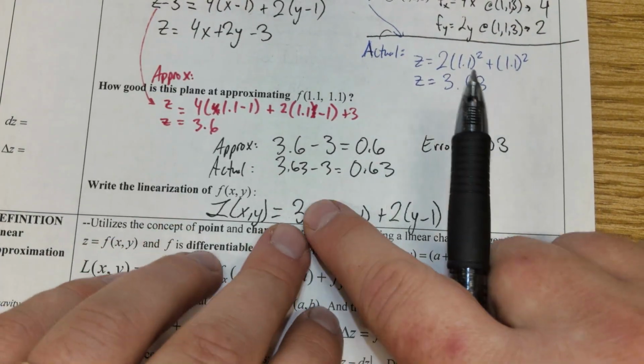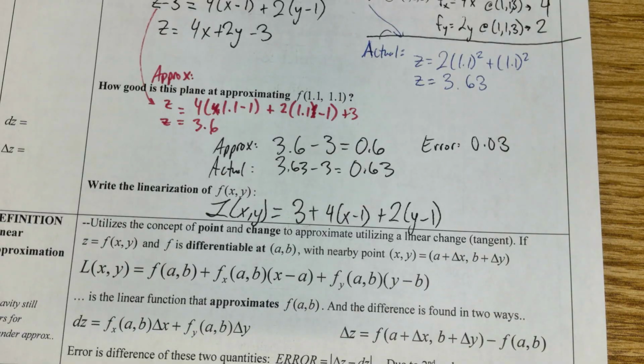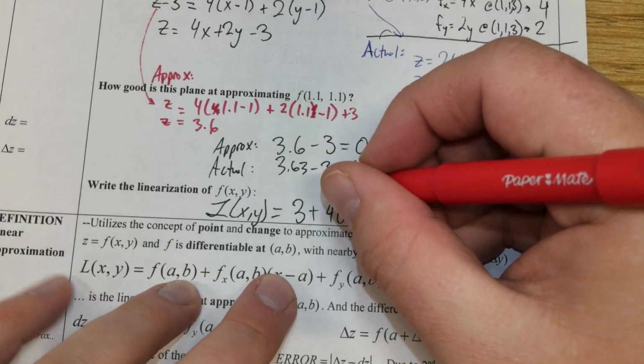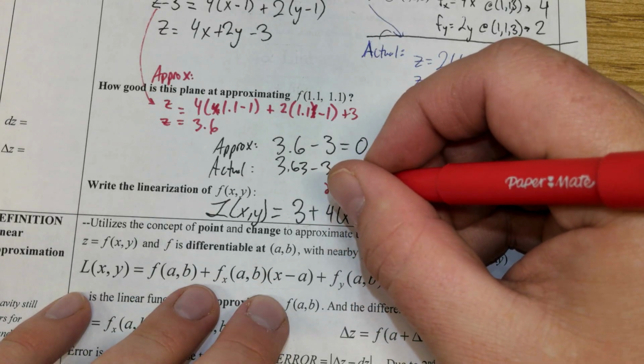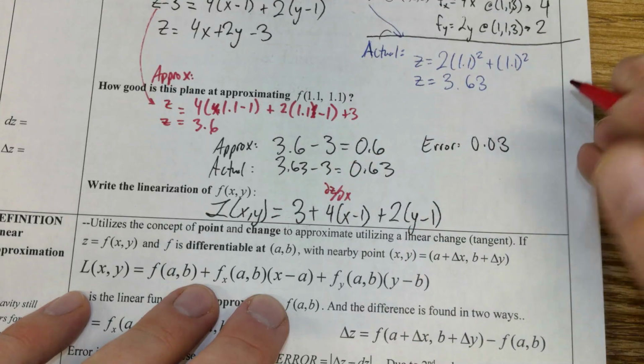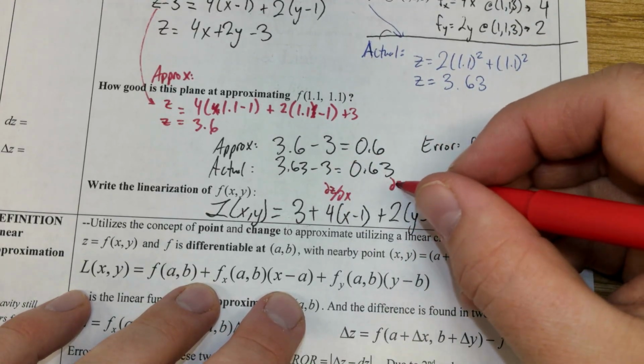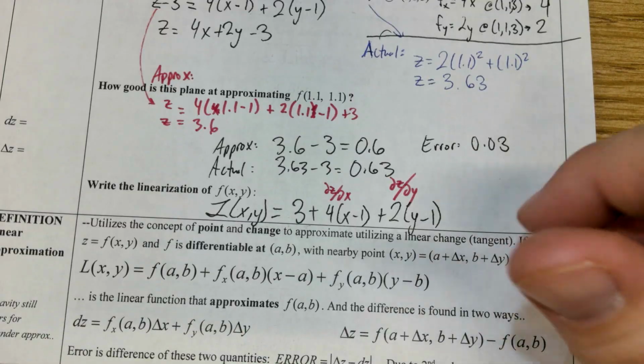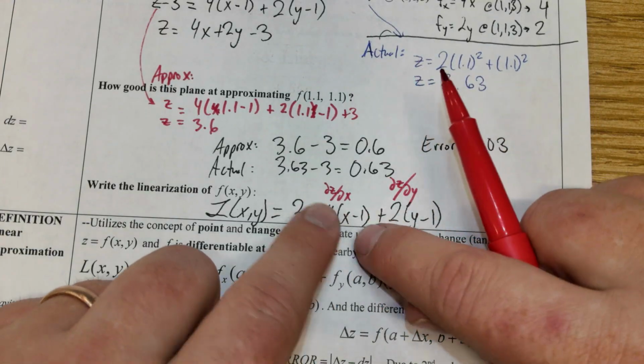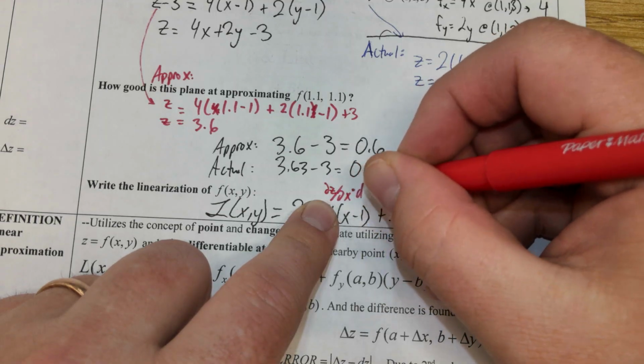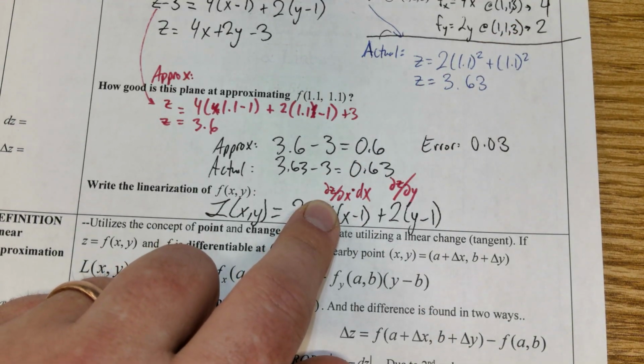So this idea of point and change is really important in this world of differentials, tangent planes, and approximating error. So again, the idea here is that this is dz dx, partial z, partial x. This is partial z, partial y. And then I multiply it by some change in x.